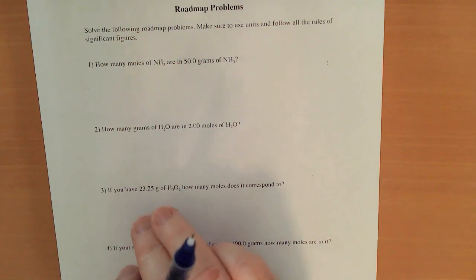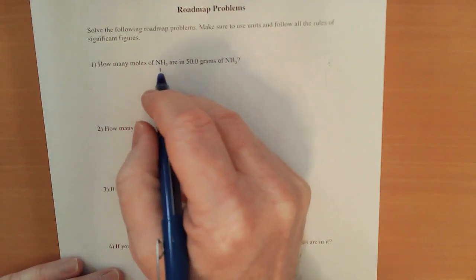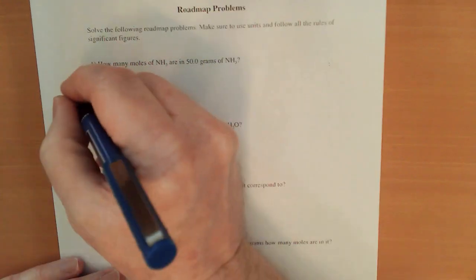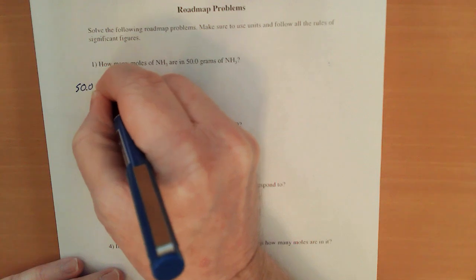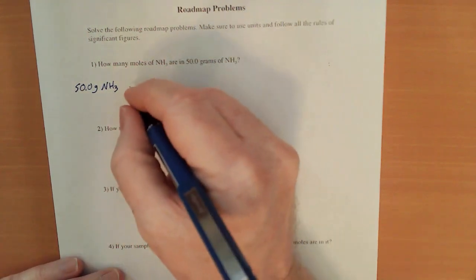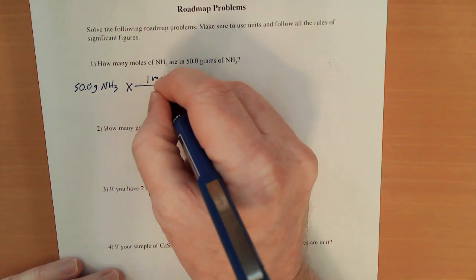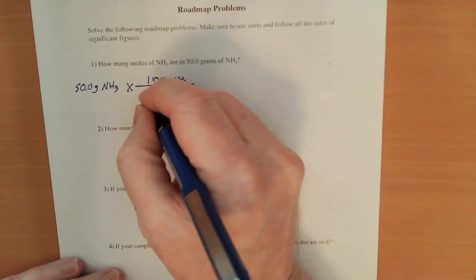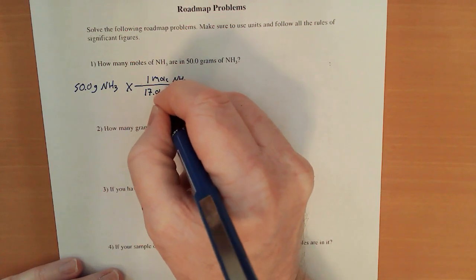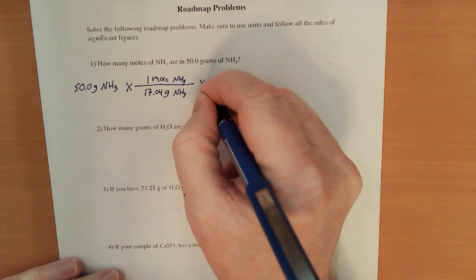Okay? So, we're starting off here with how many moles of ammonia, NH3, are in 50.0 grams of ammonia. So there's our given. Now we can say 1 mole of ammonia upstairs and the molar mass downstairs. Now the molar mass for ammonia, when you add it up, is 17.04 grams NH3.